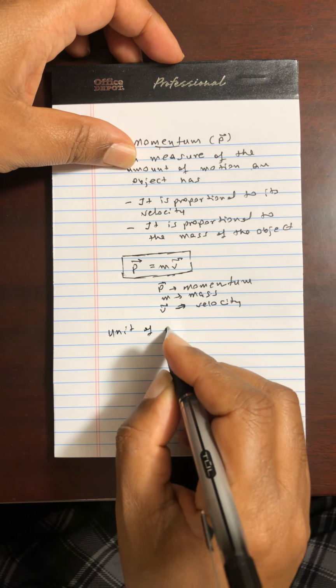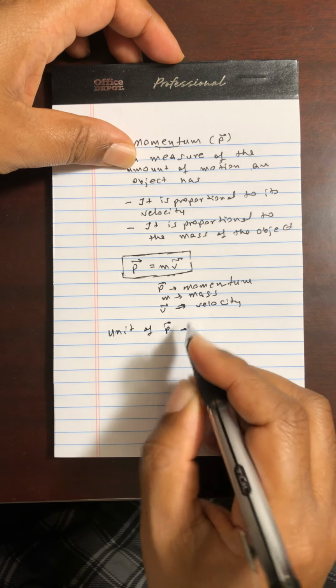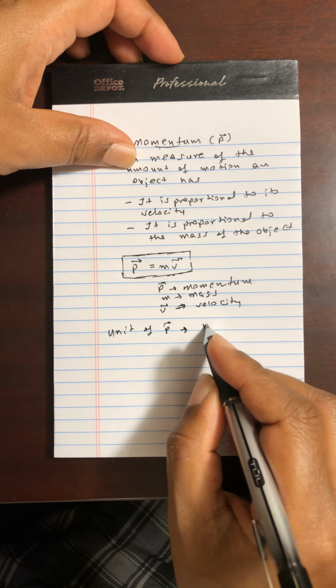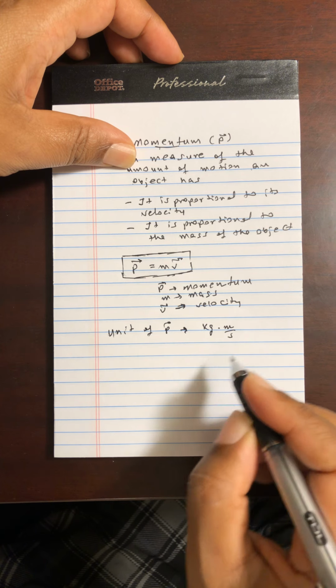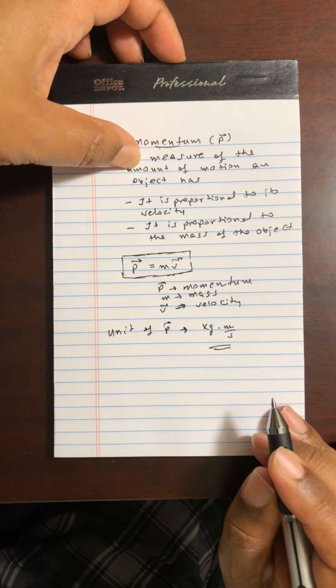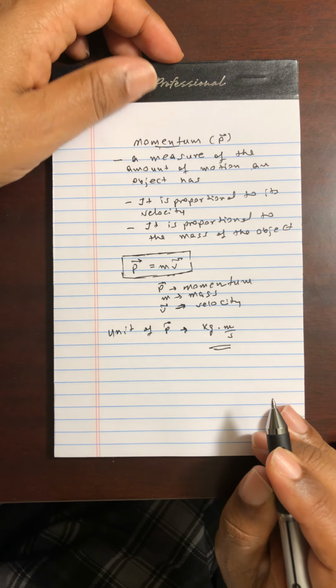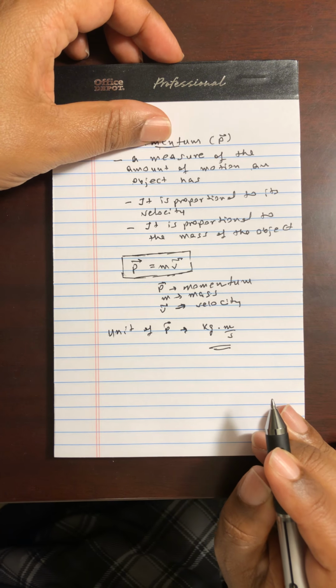Now let's look at the unit of momentum. The unit of P is obviously the unit of mass, kilogram, times the unit of velocity, meters per second. So the unit of momentum is kilogram meter per second.